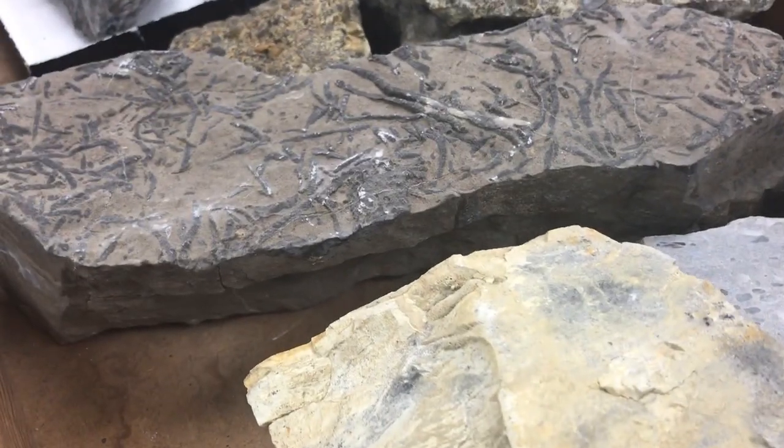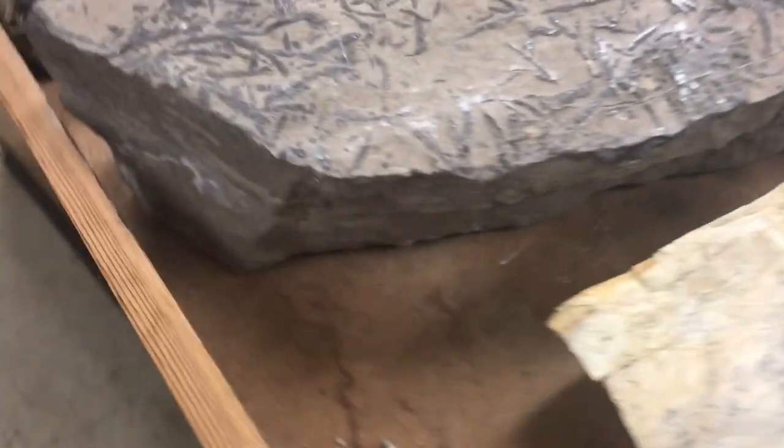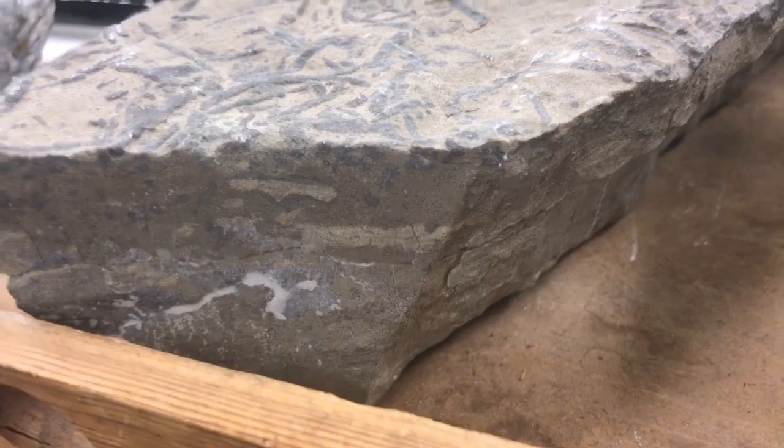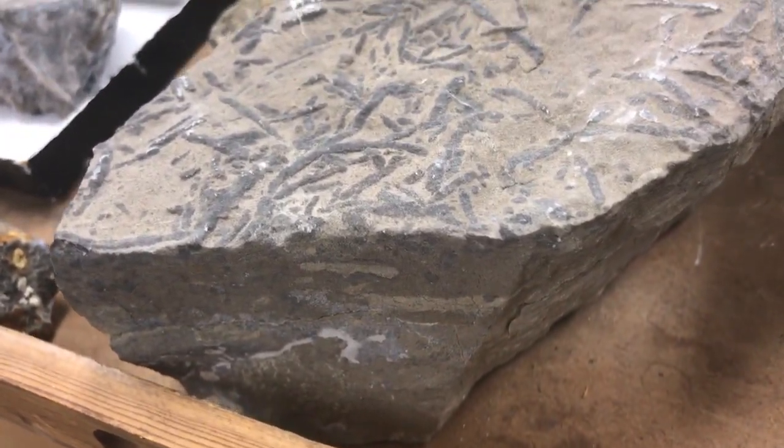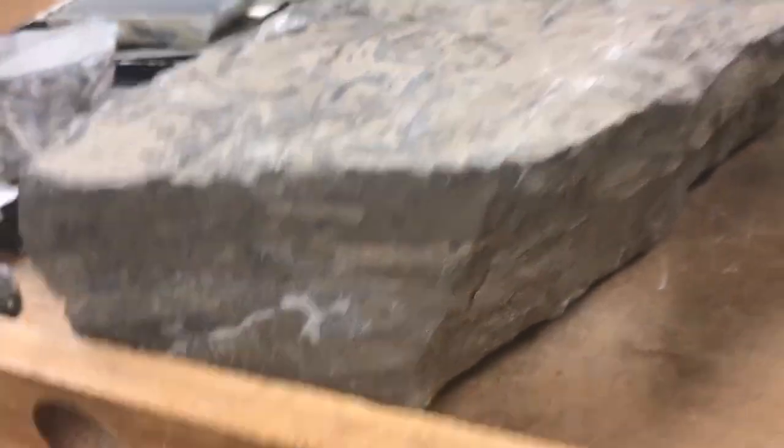Kind of a silty dolomite. Dolomite often recrystallizes, and so even if it's a dolomitic mudstone, it may be coarser grained than what muds are. So that probably is burrows right there, and you can see them in cross-section on the side of the rock as well.